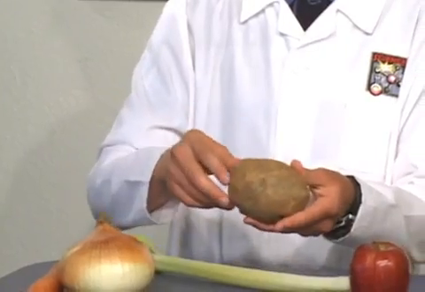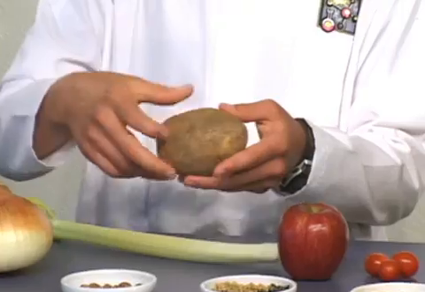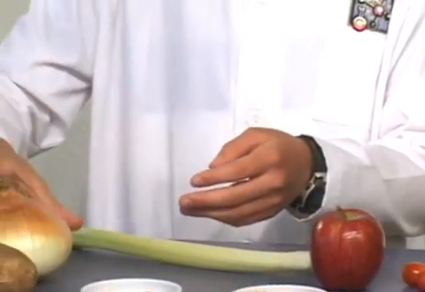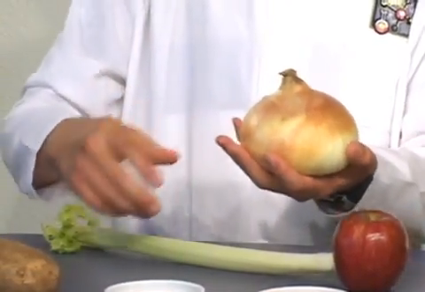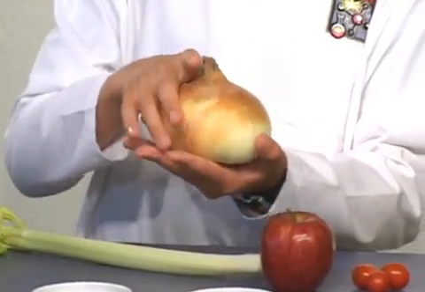Here's a potato. It had to be dug out so we could eat it. This is an onion, which was also grown out of the ground. Up here it used to have a stem, which has now been broken off.